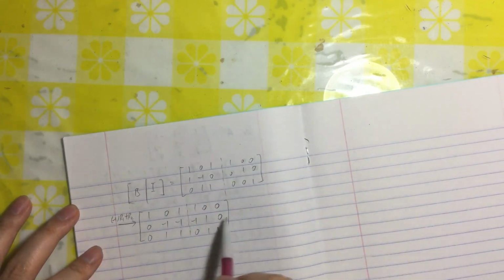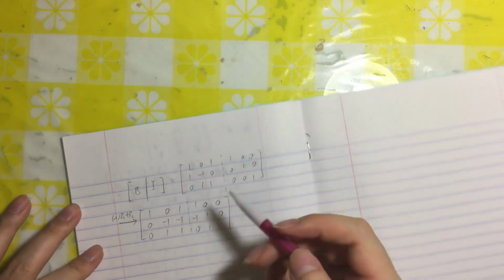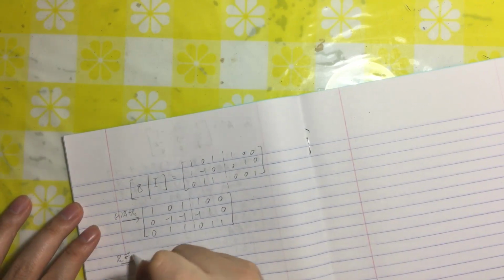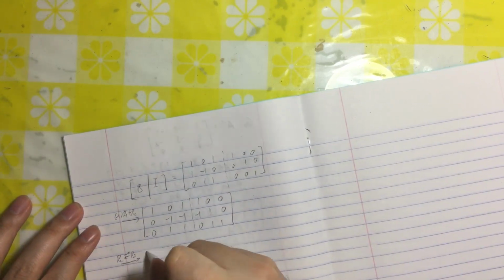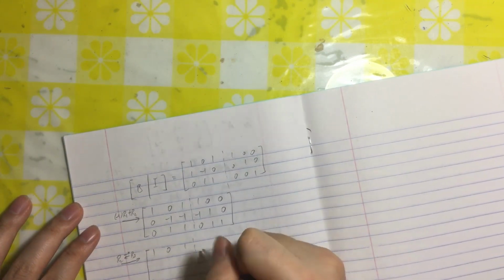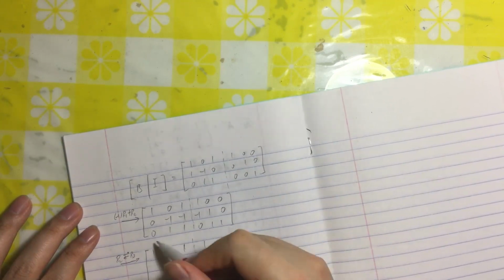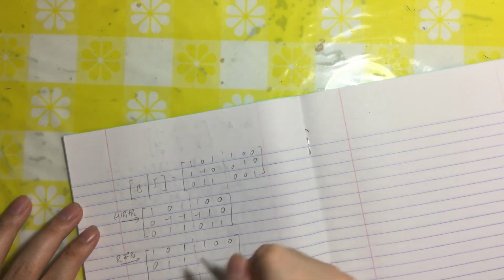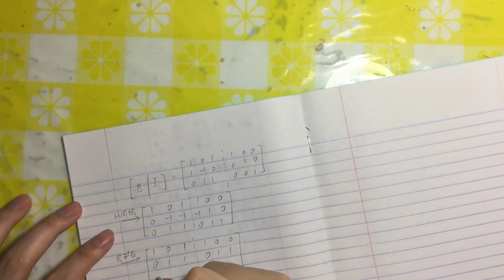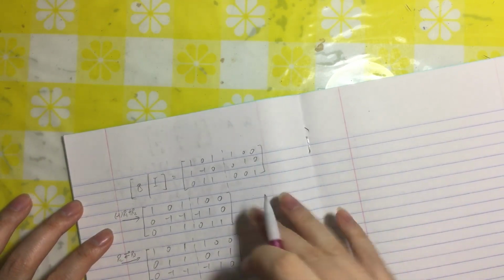Now let's move to the second row. In the second row, try to make leading one here. I can simply switch row 2 and row 3. If I switch row 2 and row 3, row 1 stays the same. I get 1, 0, 1, 1, 0, 0. Switch row 2 and row 3, I get 0, 1, 1, 0, 1, 1. Row 3 is 0, -1, -1, -1, 1, 0.